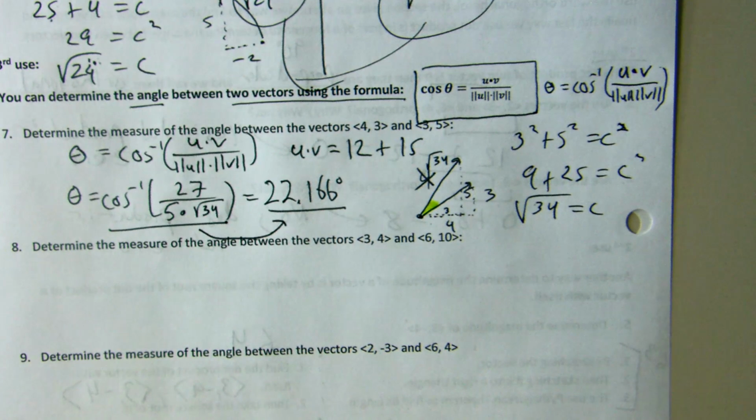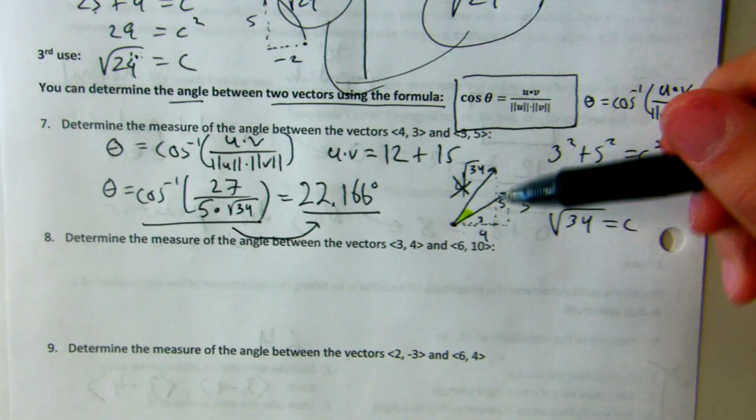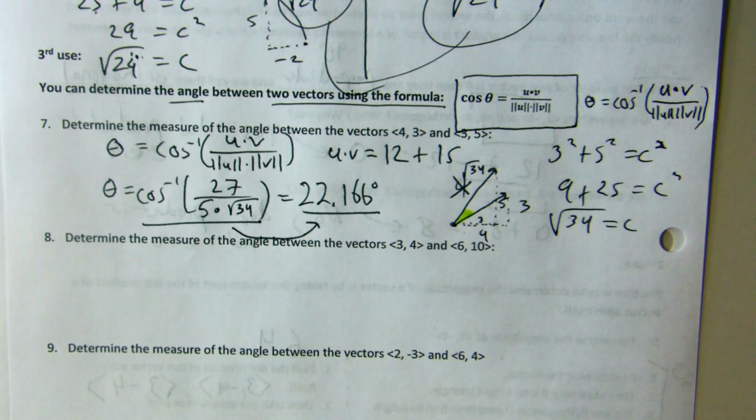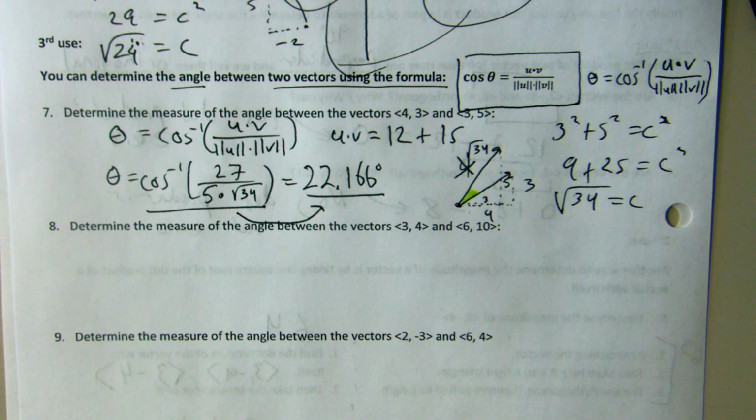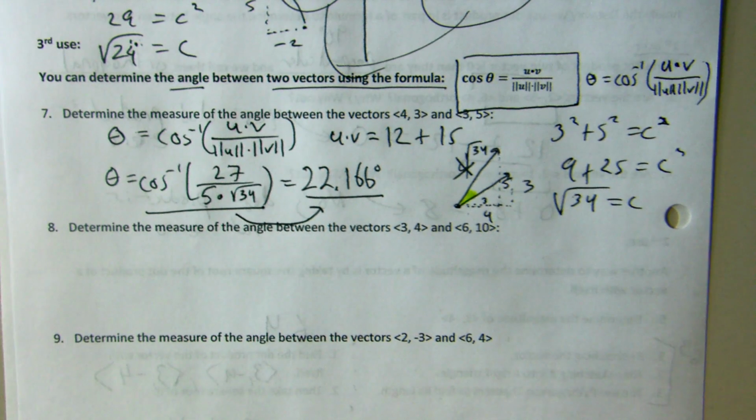.166 degrees. So if you have a good sketch, you have an idea if that seems realistic or not. 22 degrees seems to make sense with my picture there. I could believe that. Okay, let me do one more of those.